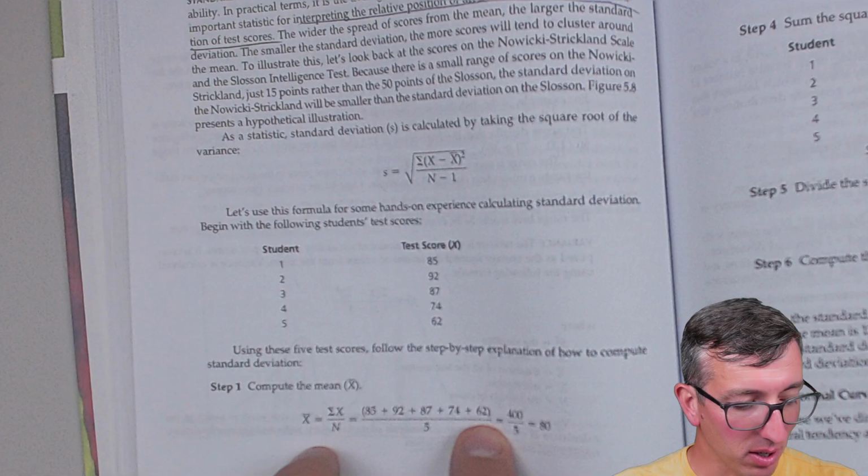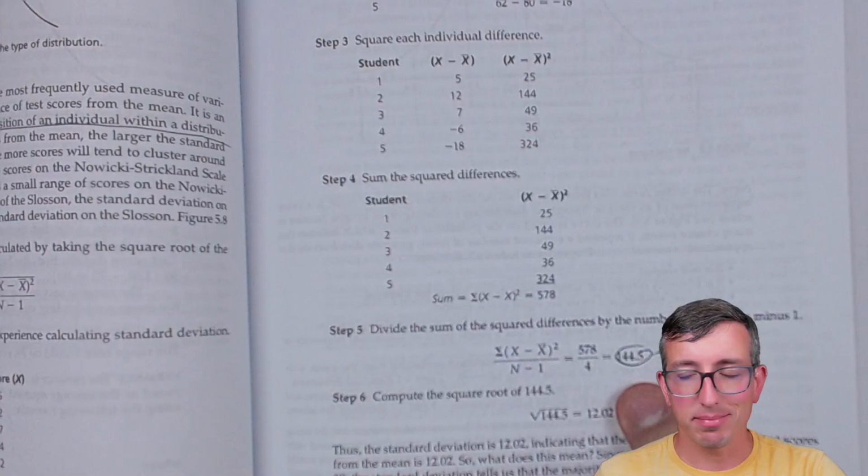Now what does 144.5 have to do with anything? Well, I don't know. It's just the variance, and what we know is that that's what that is. If you took all of those scores and added the differences up, the higher the difference, the more these things are spread out from each other. But again, it doesn't really tell us much.